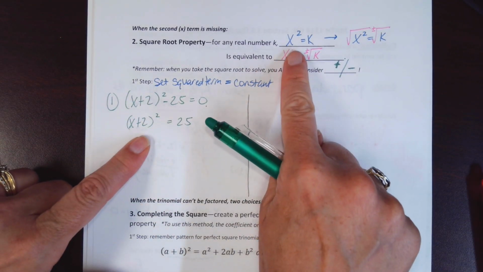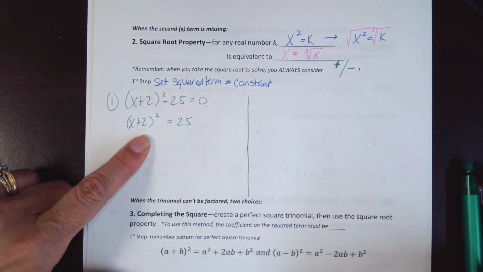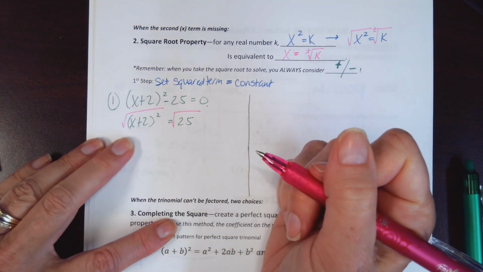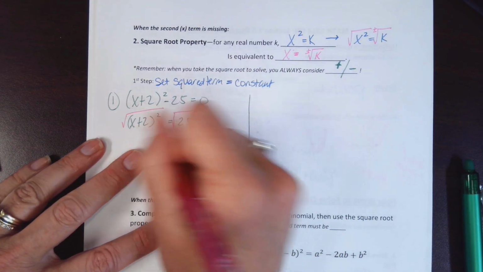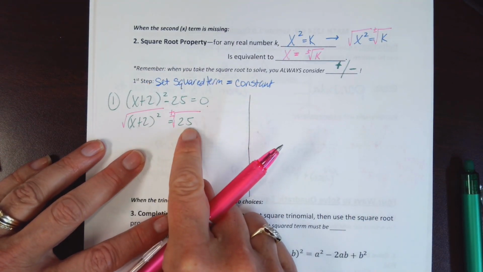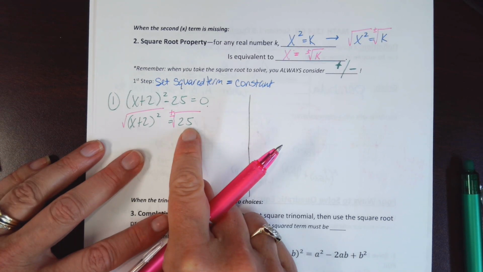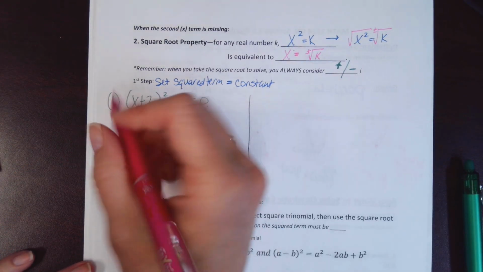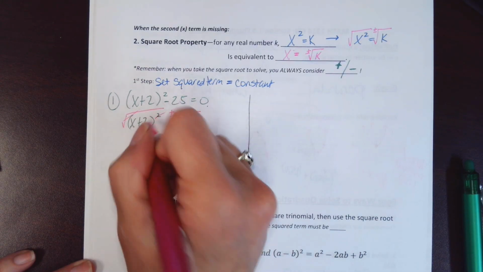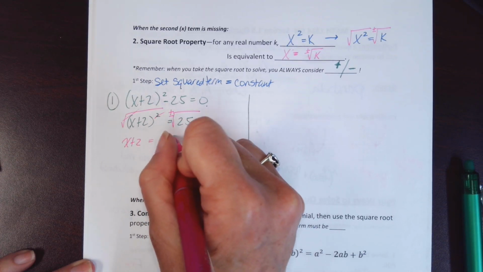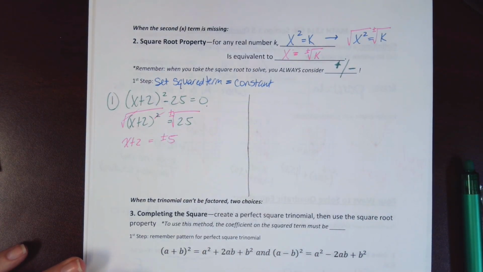Now to undo the square, I take the square root of both sides. Always when I'm solving equations, I do the golden rule of math: do unto one side what you do unto the other. So if I take the square root of both sides, I have to remember that whatever got squared could be the positive square root of 25 or the negative square root of 25. Well, 5 times 5 is 25. Negative 5 times negative 5 is also a positive 25. So square and square root cancel out and leave me with x plus 2 equals, like I just said, plus or minus 5, because the square root of 25 is 5.